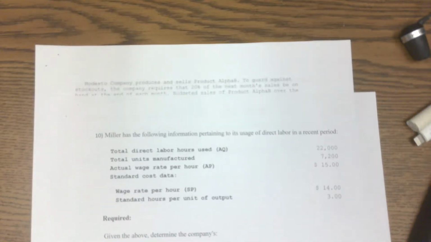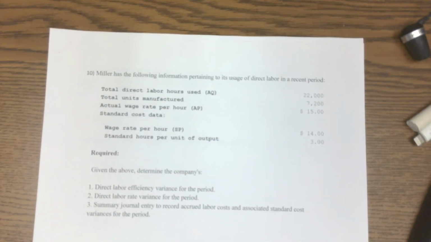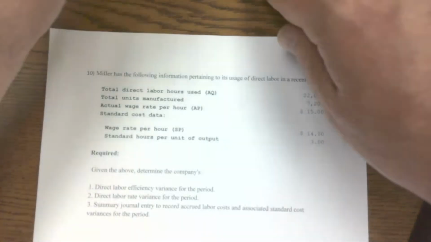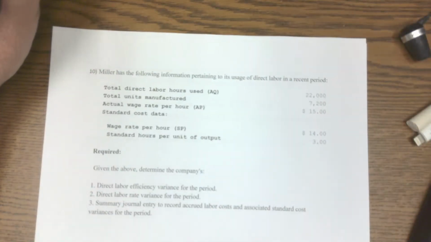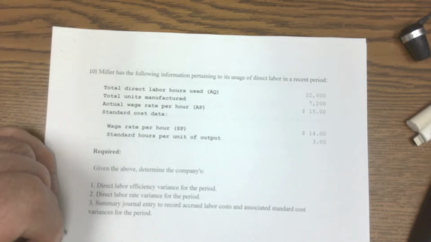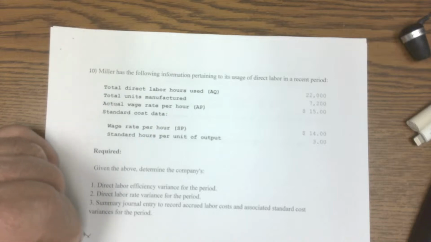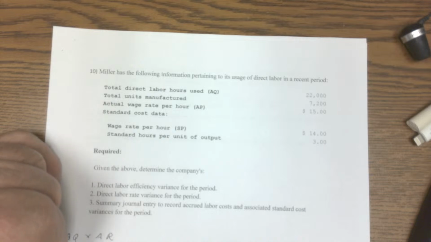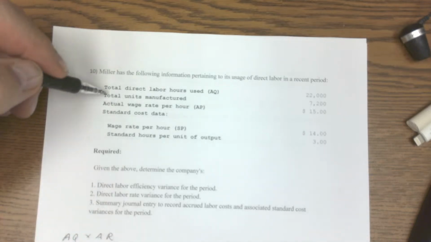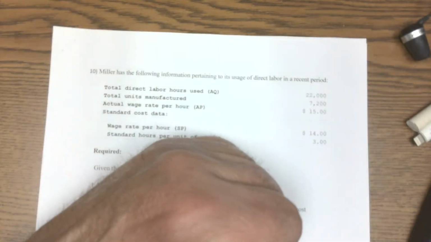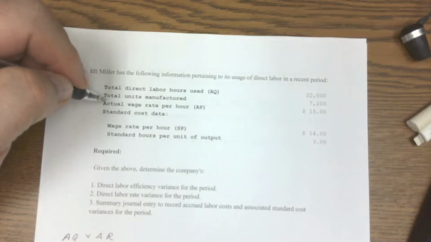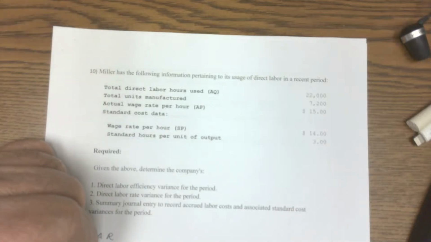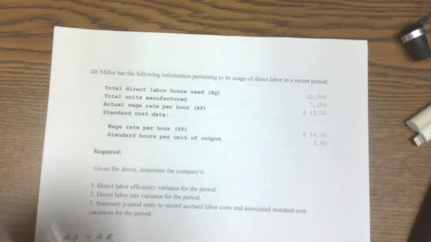So 10, we have Miller has the following information pertaining to the usage of direct labor in a recent period. Total direct labor hours used, the actual quantity. So we have the AQ times the actual price or actual rate. And so we've got 22,000 here for the AQ. The total units manufactured is 7,200. Over here, actual wage rate per hour was 15. So we can calculate that now.